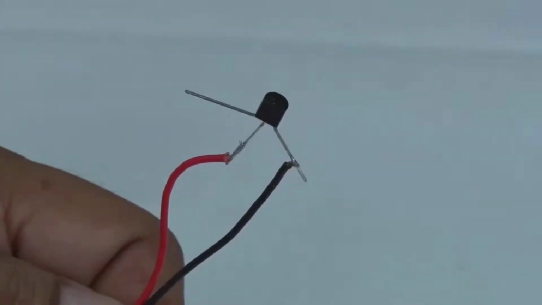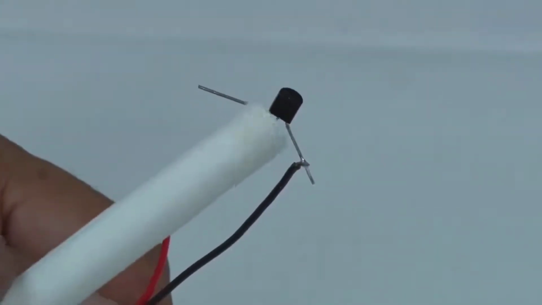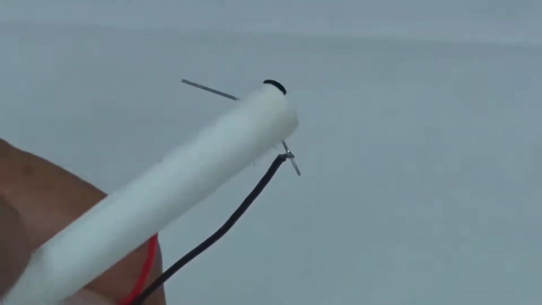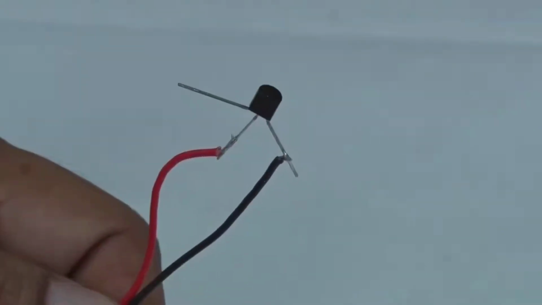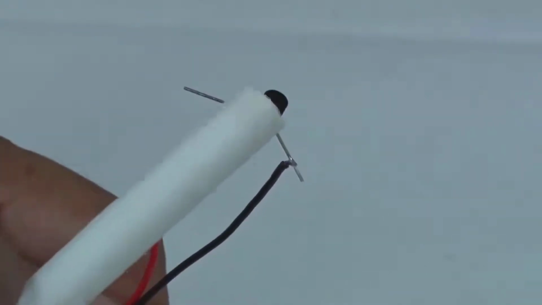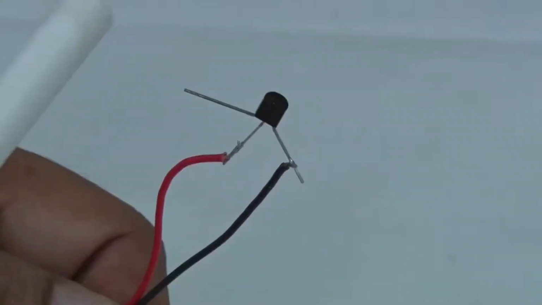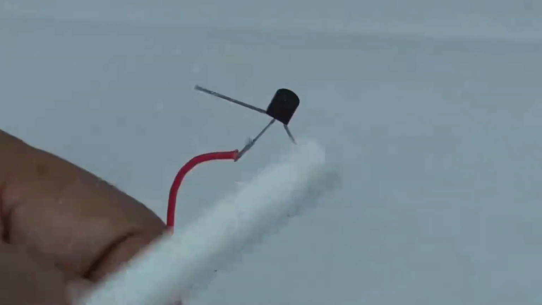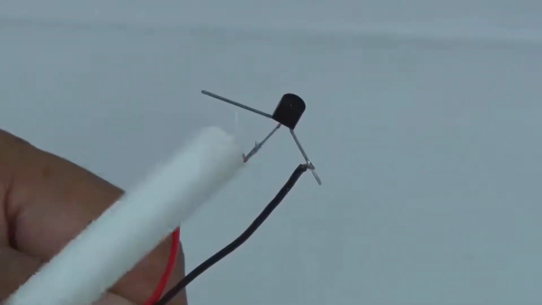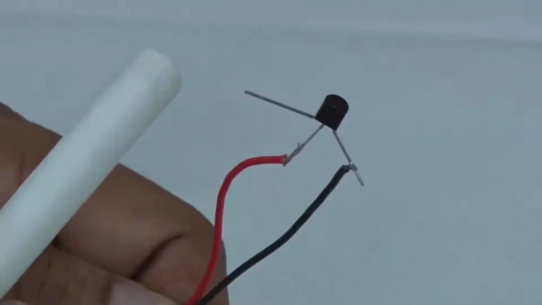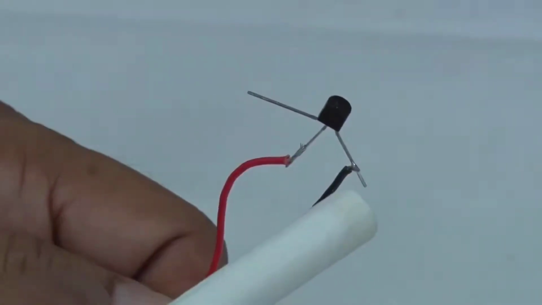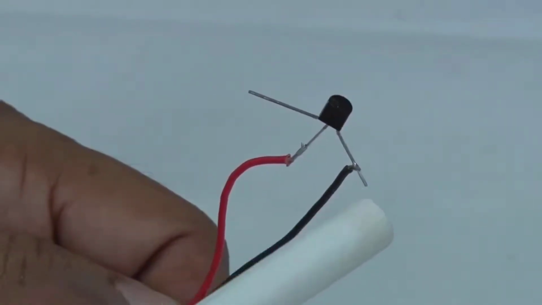The data sheet will tell you that if you face the flat rectangular part towards yourself, the middle one will always be base, and of the 2 side ones, one will be emitter and one will be collector, and the data sheet will tell which side is emitter and which is collector.